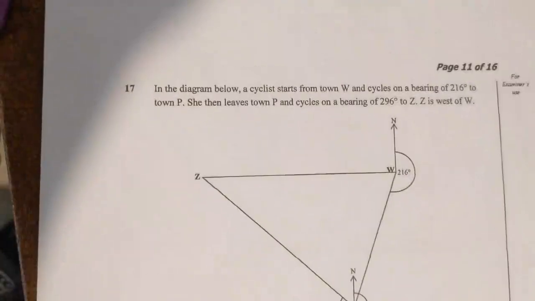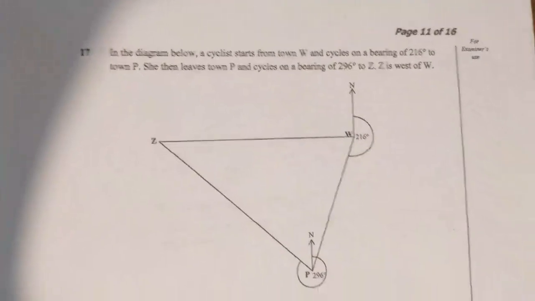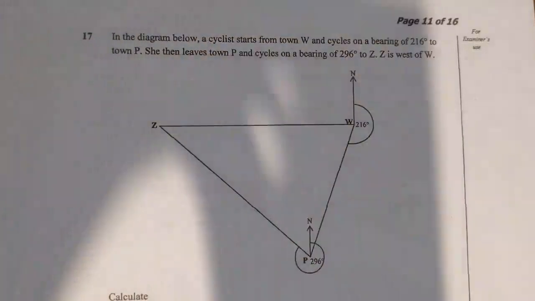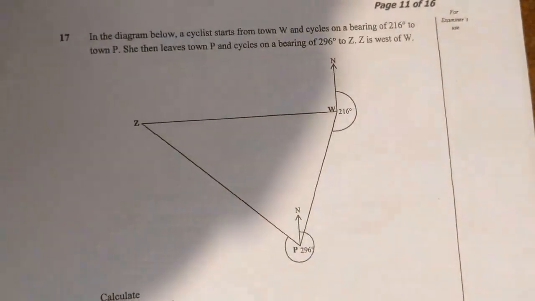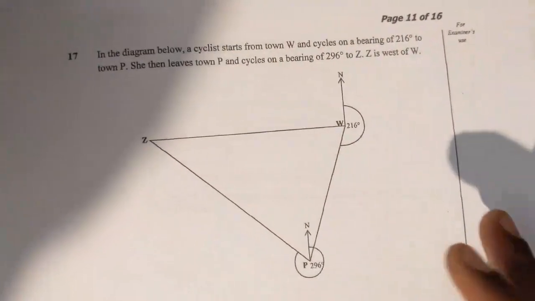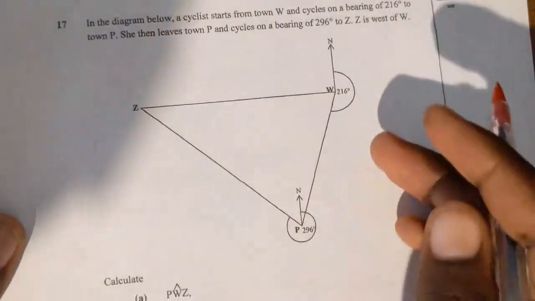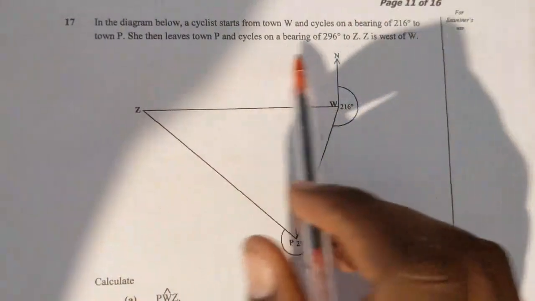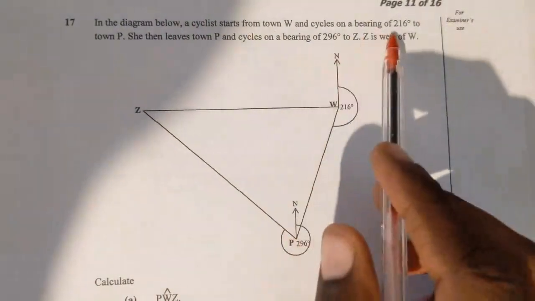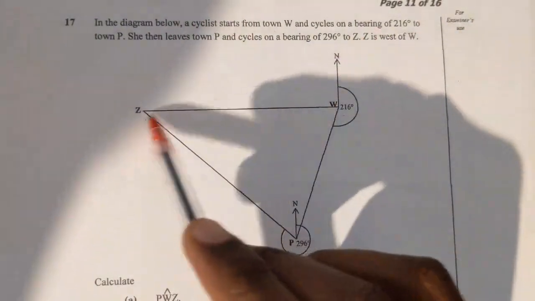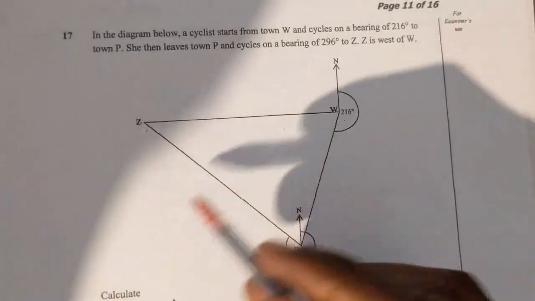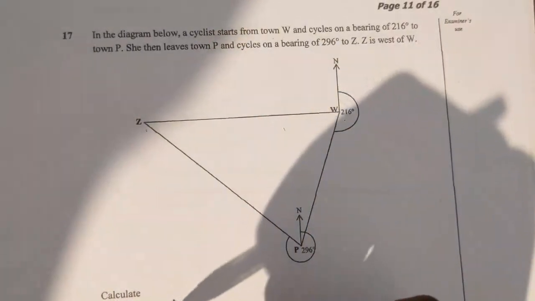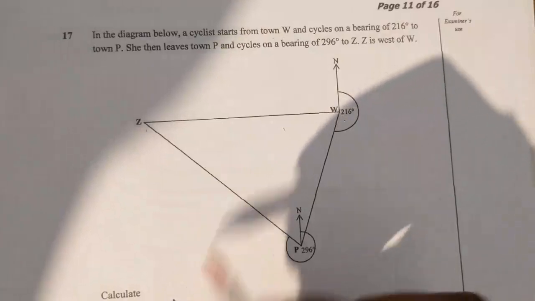Okay, so we are on question 17 now. These are actually simple questions that you are not supposed to leave. These are bearings. In the diagram below, this is the question here. You just read there, they are saying calculate PWZ.